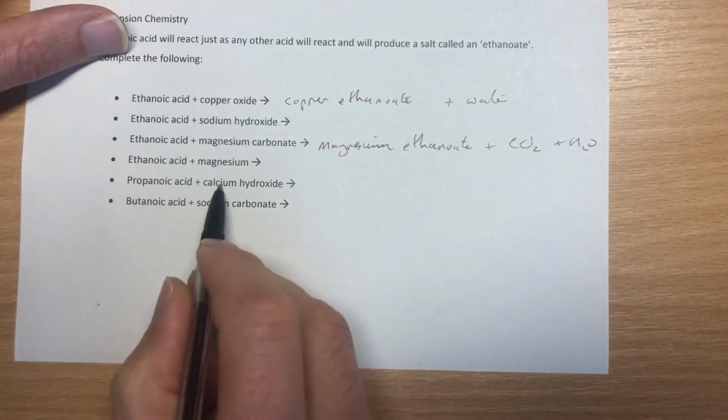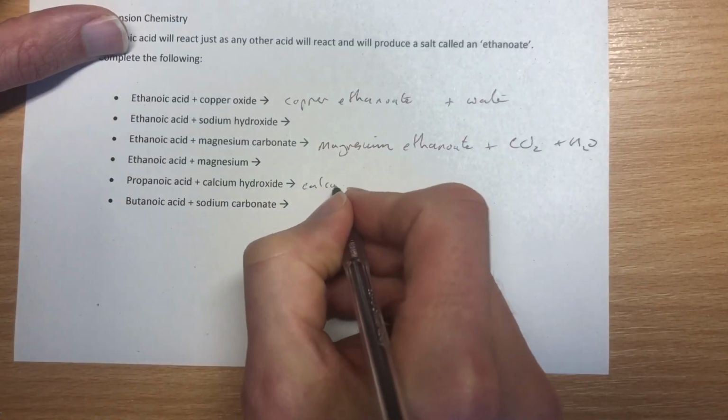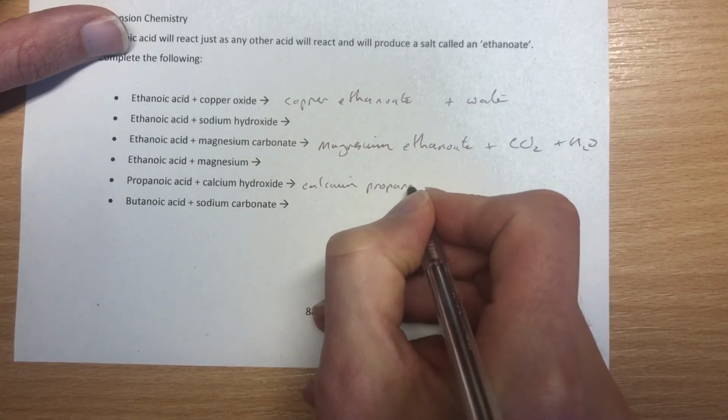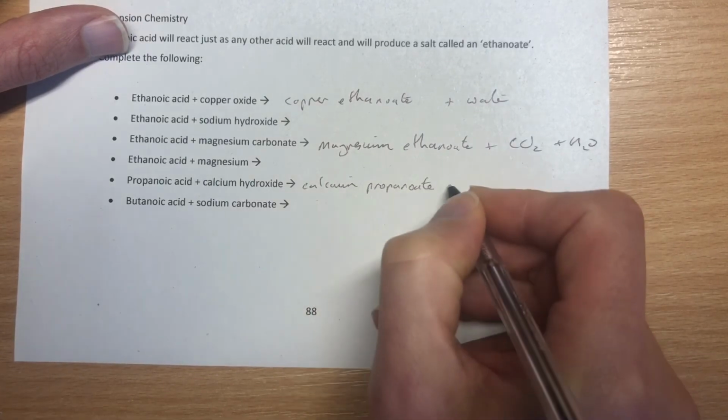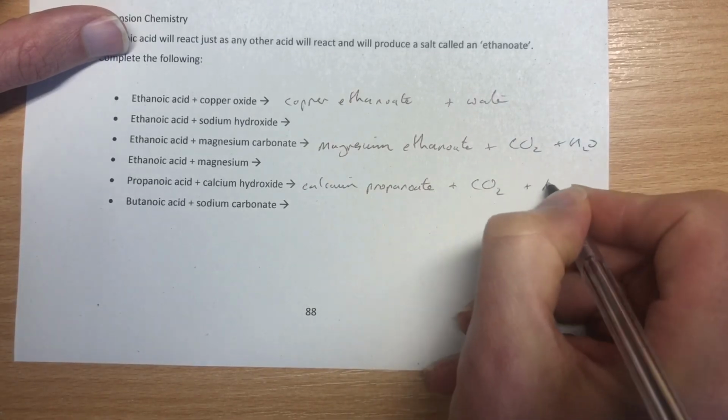Okay, propanoic acid is going to make propanoate, calcium hydroxide, calcium propanoate. So the ending is anoate for these neutralization reactions, plus carbon dioxide plus water.